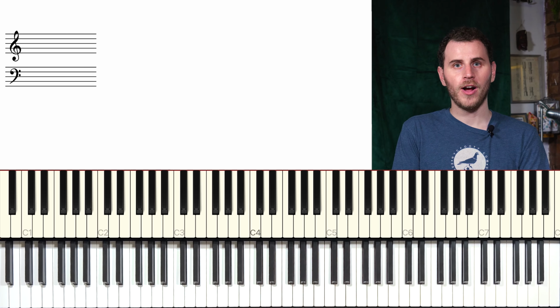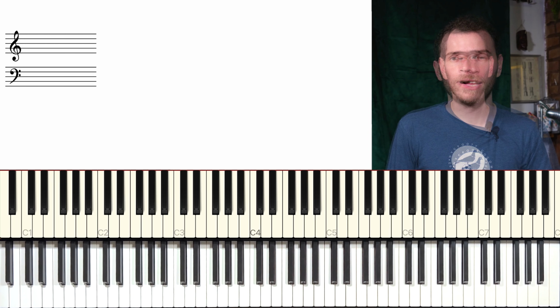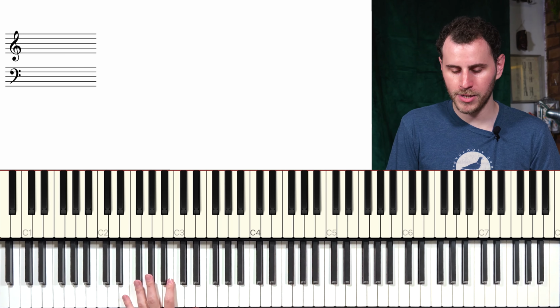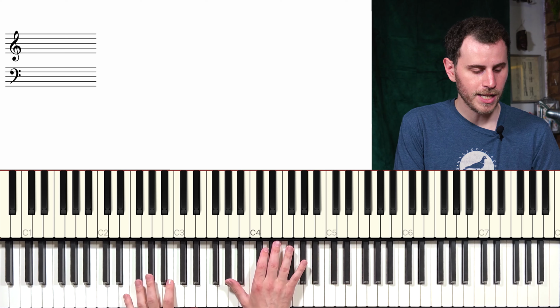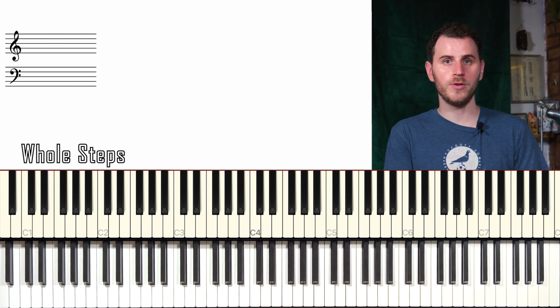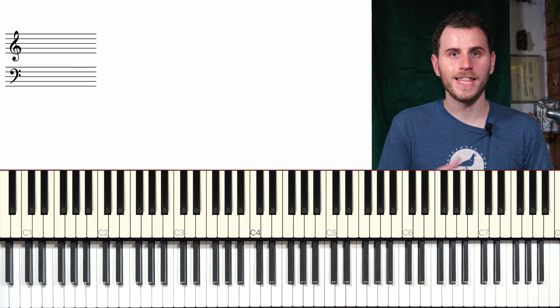But so far, all we've done is change the melody note. But I'm gonna actually raise you one further. What if we also change the pattern in the bass line? So what we can do is actually now, instead of going half steps, we're gonna go whole steps.